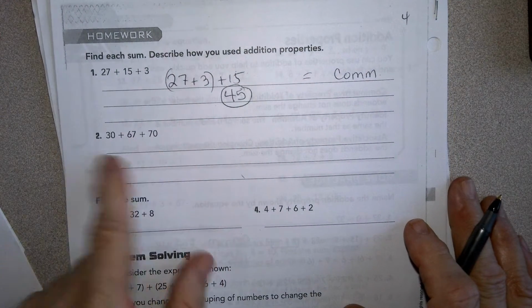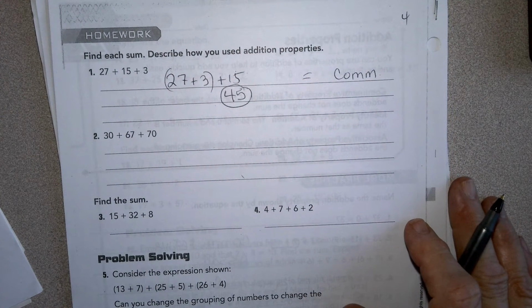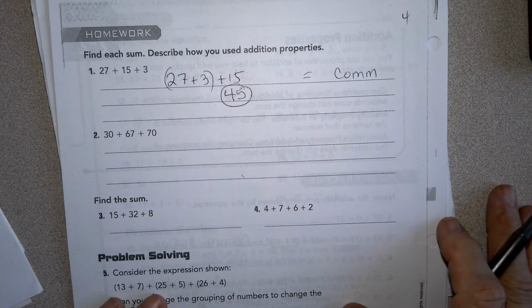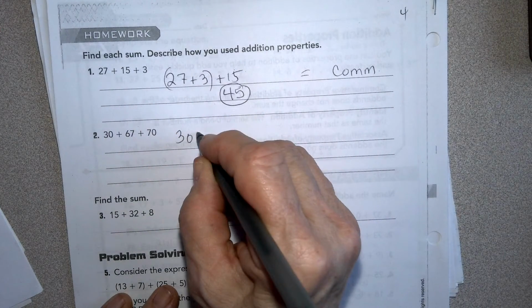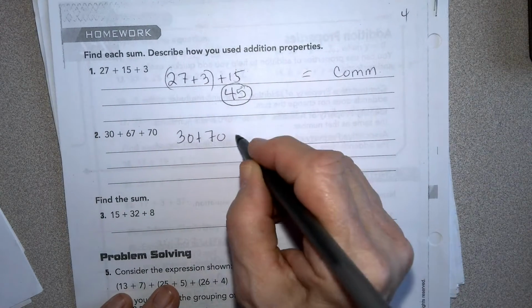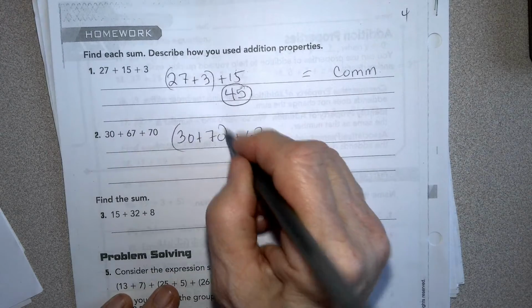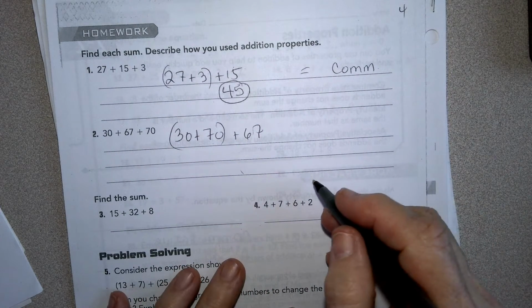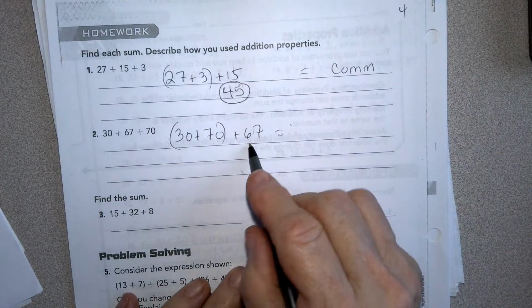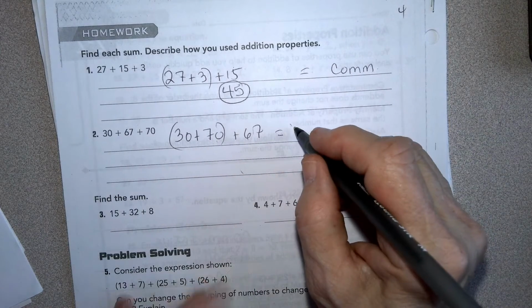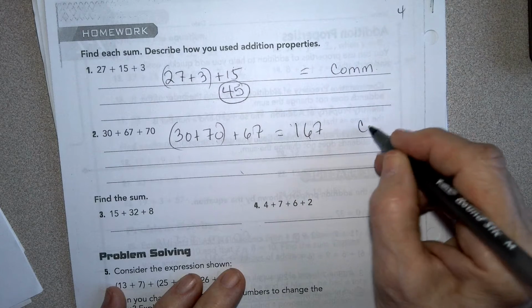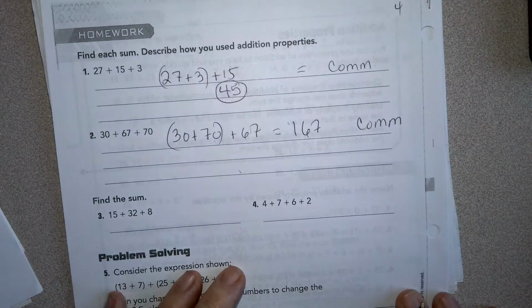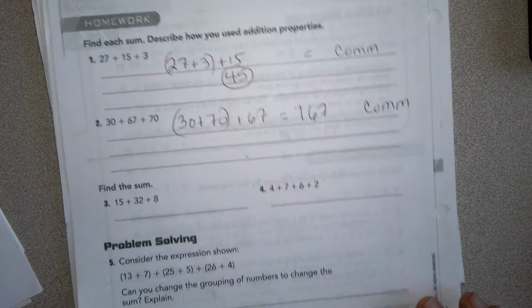Which two would you add first on the number 2? The 70 and what? 30. 70 and 30. Yes, so mentally we commuted it. Mentally we did that, and then we added this. So what is 30 and 70? 100. It's 100 plus 67 more? 167. So we mentally commuted that. In fact, we're probably going to do that on all of these.